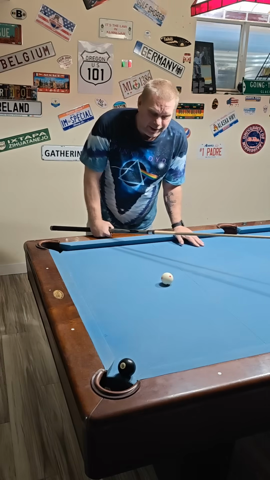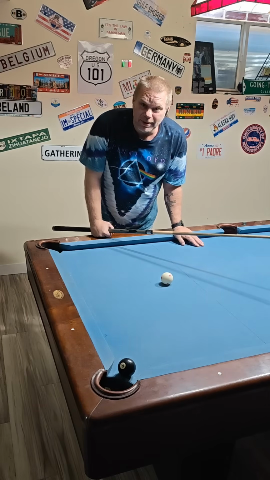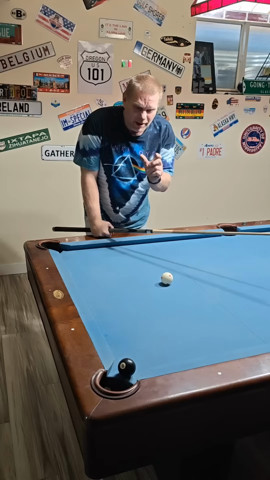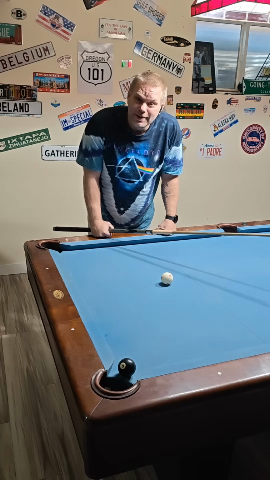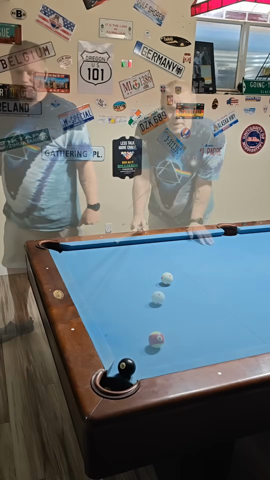That was my first try, by the way. I practiced those quite a bit, but you see how we just popped the cue ball up, the 11 went right under the cue ball, went right in the pocket, okay? It's actually pretty easy.